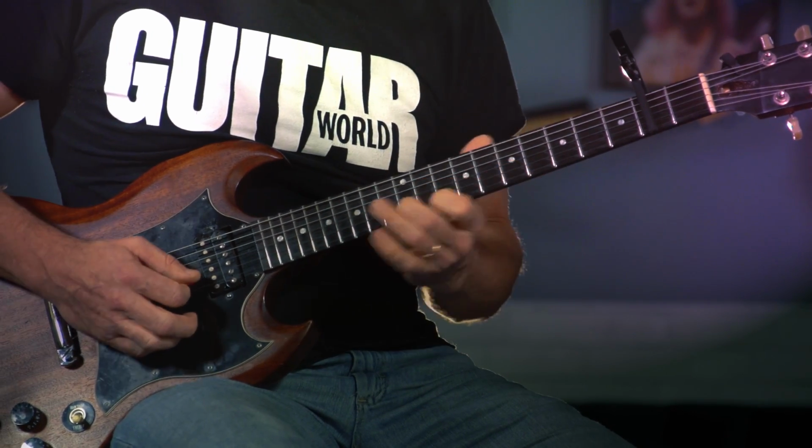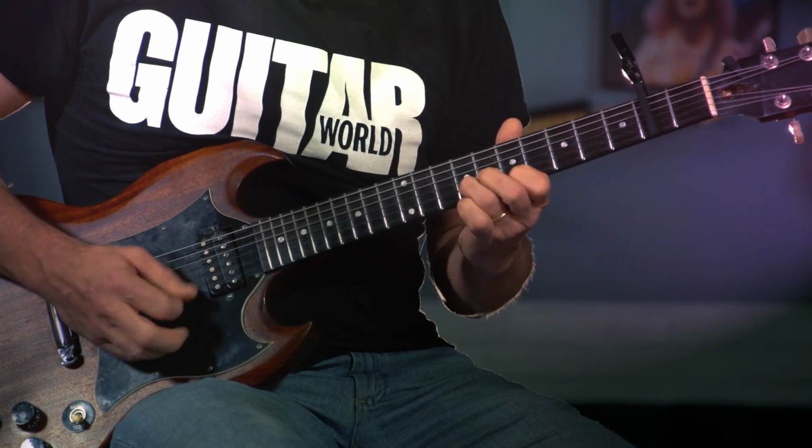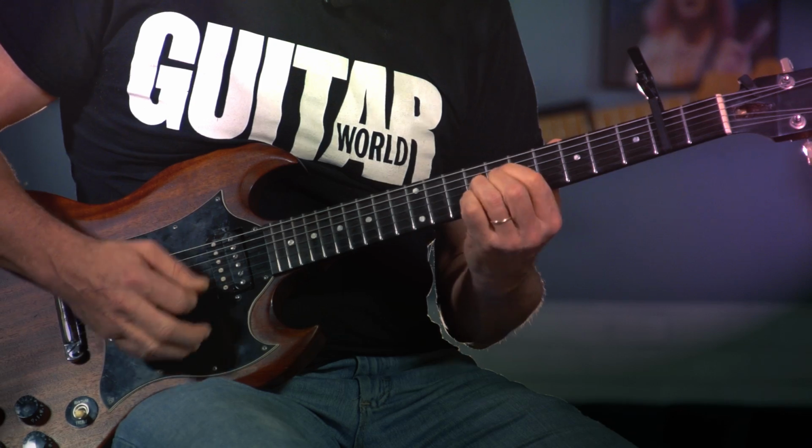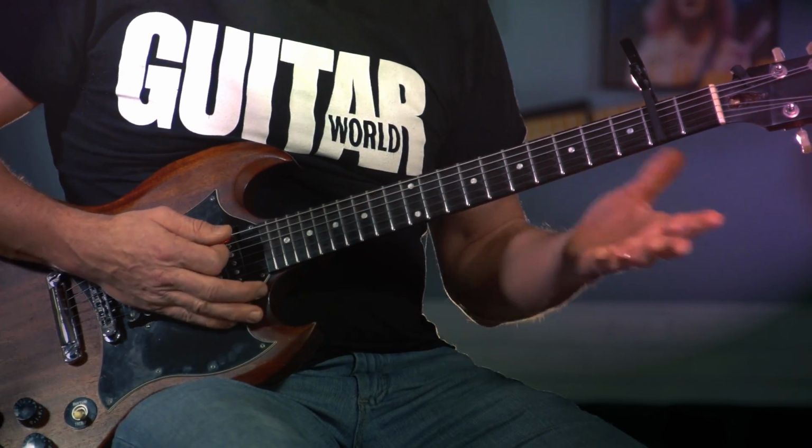There's the 3 fret increments. So you have that, minor thirds.